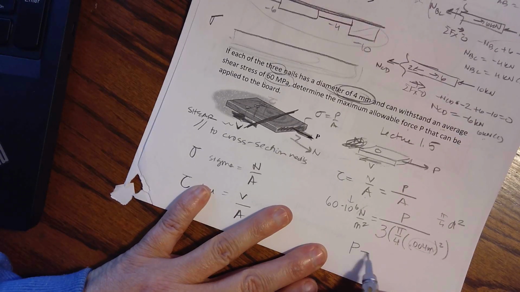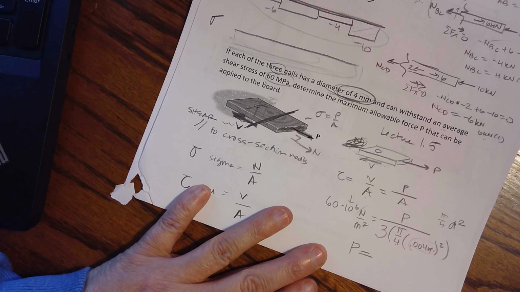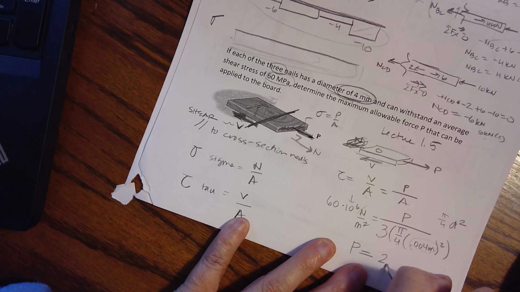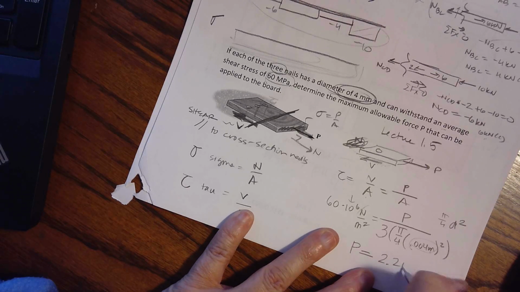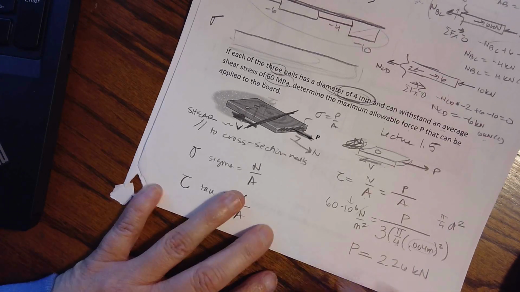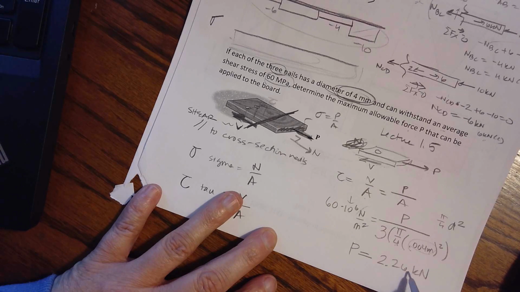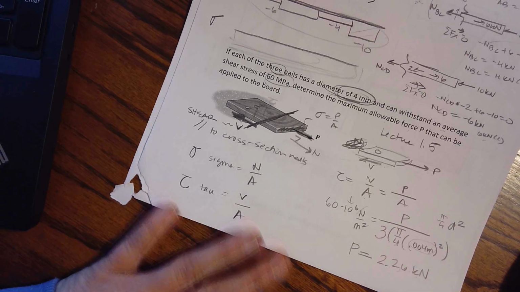If I work this out, I get a value, and I had to write it down over here because my calculator is no longer working and we are having some technical difficulties with a regular calculator. And I get 2.26 kilonewtons. I actually got a really long number, and I just moved it over 3 places and called it kilonewtons.